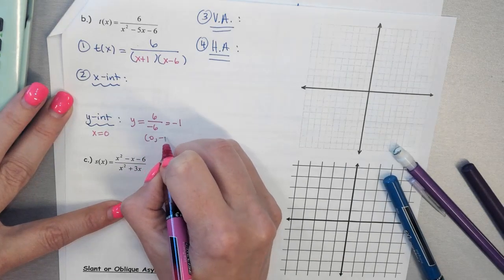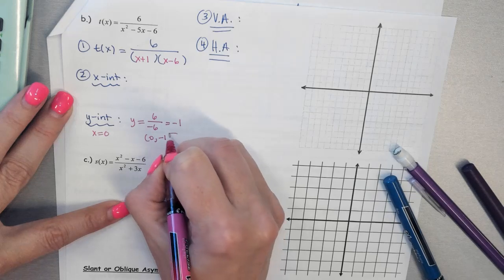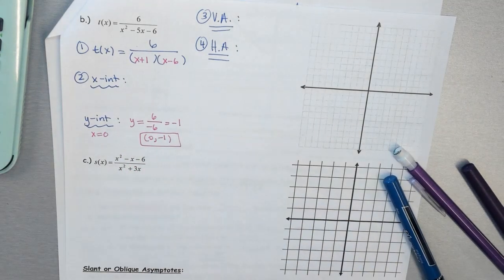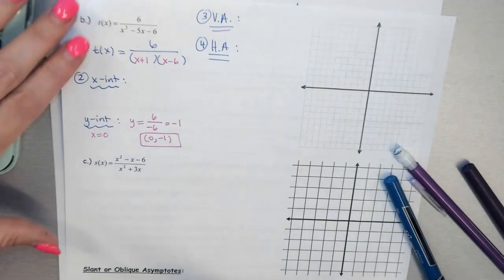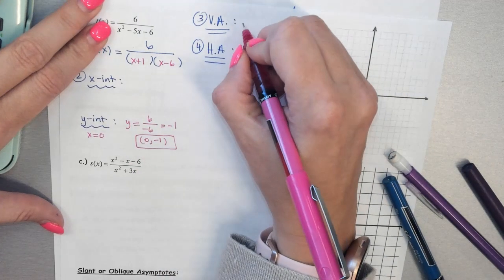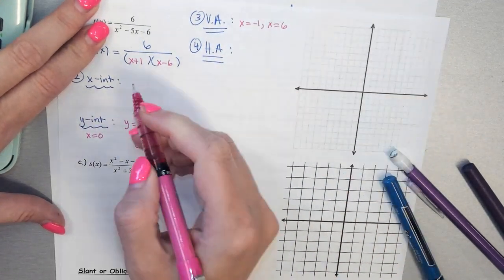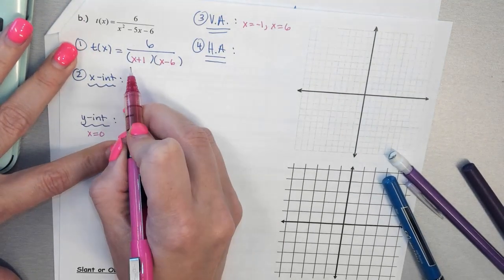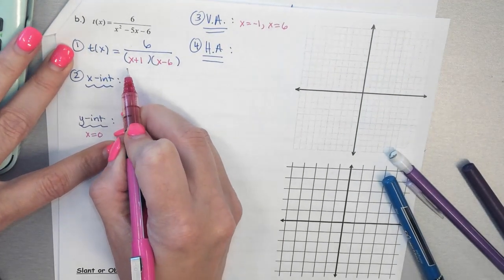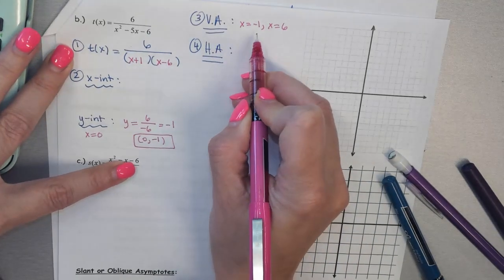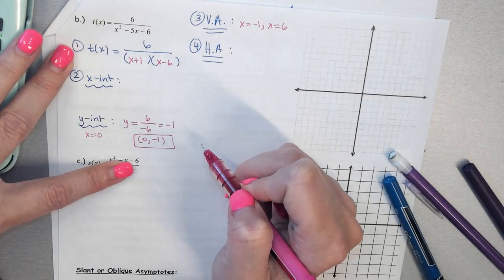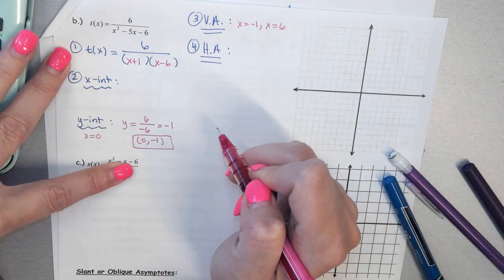Negative 1. Good. So you guys should have written down your y-intercept as 0, negative 1. Okay, now for the vertical, you are just going to take your two values from your denominator, set them equal to 0, and solve. So if you set x plus 1 equal to 0, you get x is negative 1. Okay, x minus 6 is going to give you x equals 6.